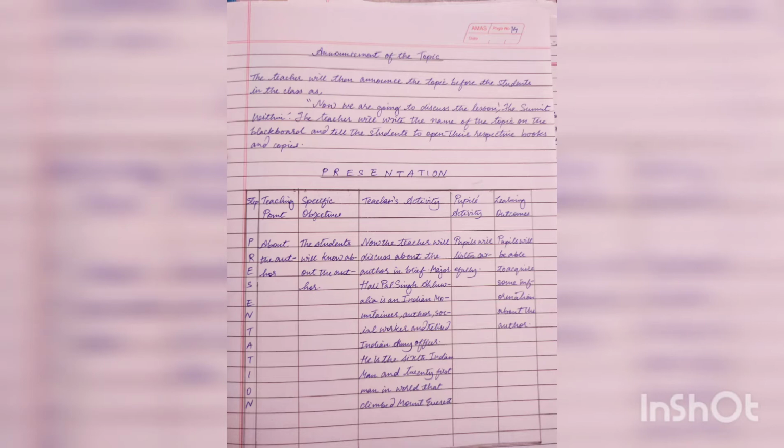So here I have made 6 columns. First is step, then teaching point, specific objectives, teacher's activity, pupils activity, and learning outcomes. So here the first one I have mentioned, it's not a question but it's a point. So the first point is about the author, and I have filled up the rest of the columns with what you have to fill, and you can write them down from here.